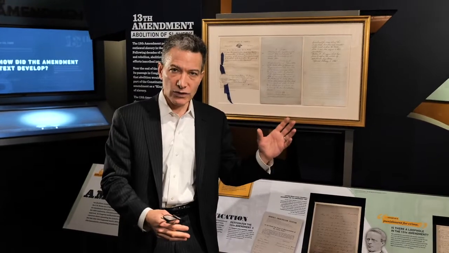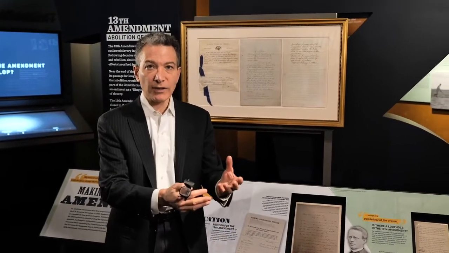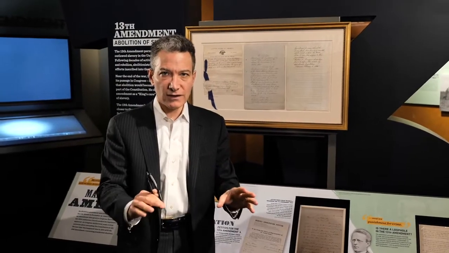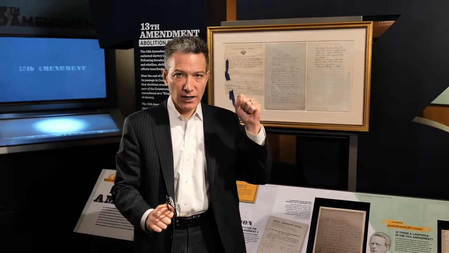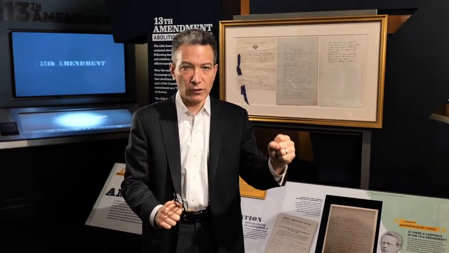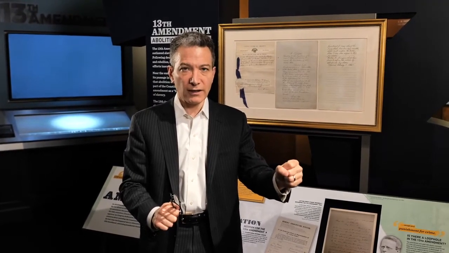So that language in the 13th Amendment justified the black codes, and it took another amendment, the 14th Amendment, to efface that exception and to make clear that the black codes were unconstitutional and illegal. So let's go learn about the 14th Amendment.